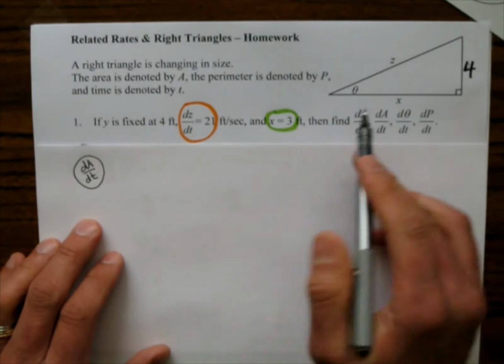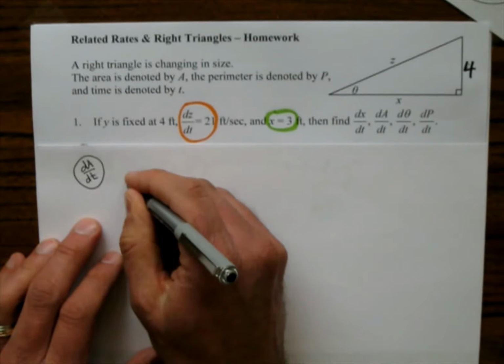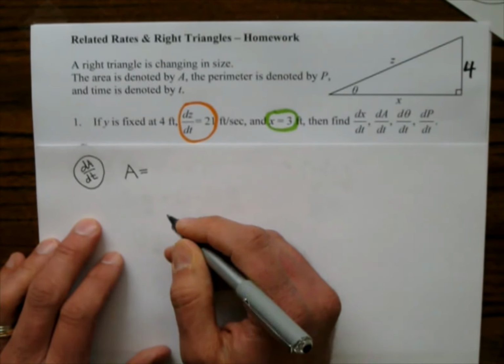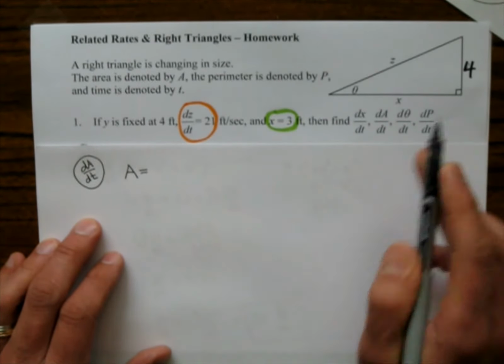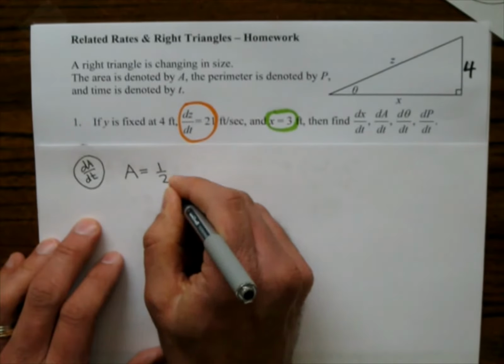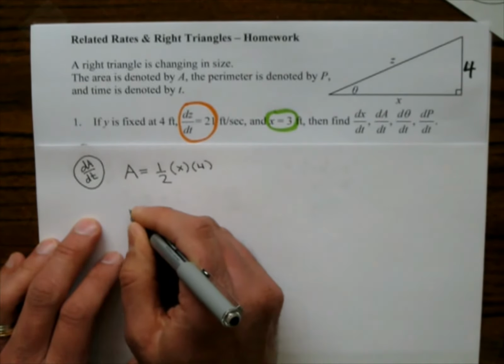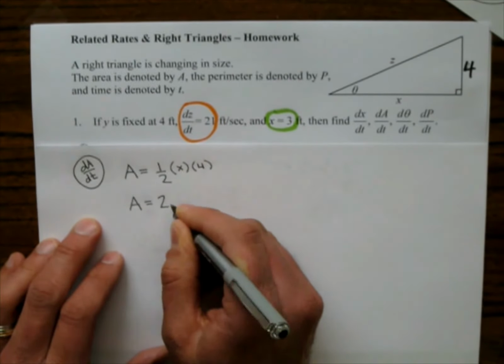that stands for the area. Do we know the area of this triangle? The area of a triangle is 1/2 base times height. It's a right triangle, so it's going to be 1/2. Here's the base, here's the height. So the area is 2x.